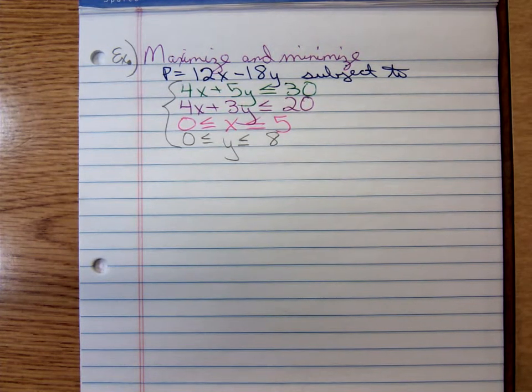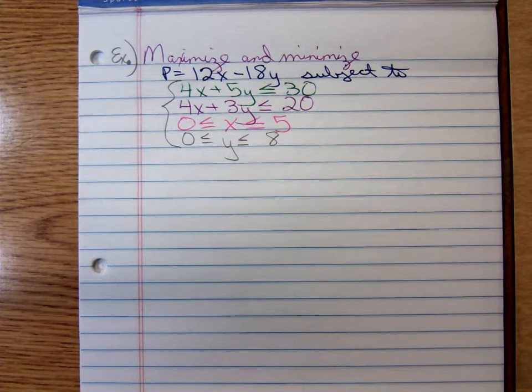Good morning, I'm Timothy Purcell, and I want to do a linear programming problem for my Math 1324 class. I'm going to do this one using the graphical method.